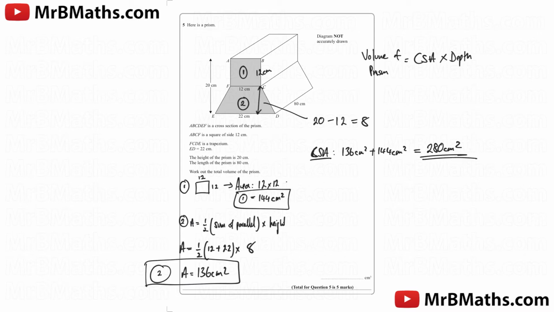Okay, now it wants the volume, so we get our CSA times depth. So we've got our CSA, cross-sectional area, is 280 times depth of 80 centimeters, and then we get a total of 22,400 centimeters cubed. Okay, because it's volume, and that will be our total answer, our final answer.